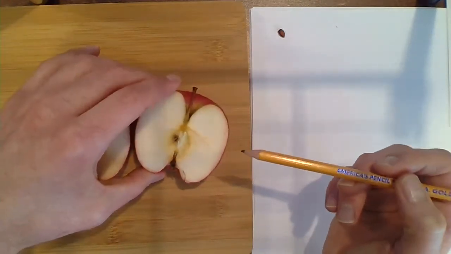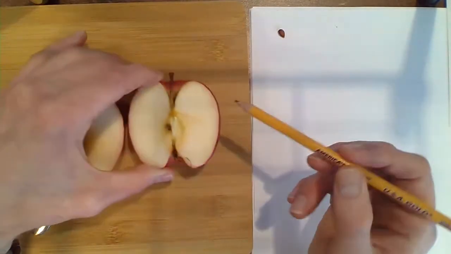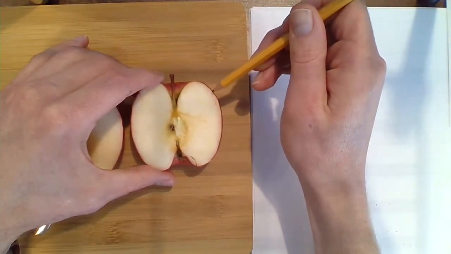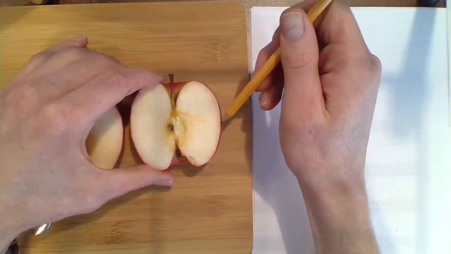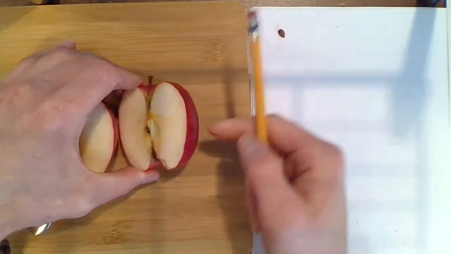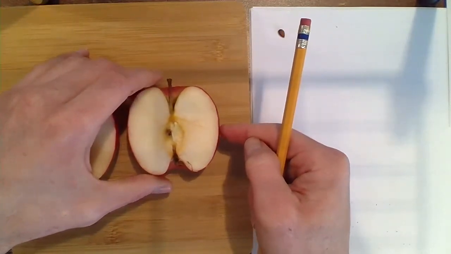Okay, and we could already see it before, the red peel or red skin of the apple, and we can see how thin it is. After we cut it open, you can see how thin that skin is, how thin the peel is. So people call the outside, this red part of apples, the skin or the peel. You can say it either way.